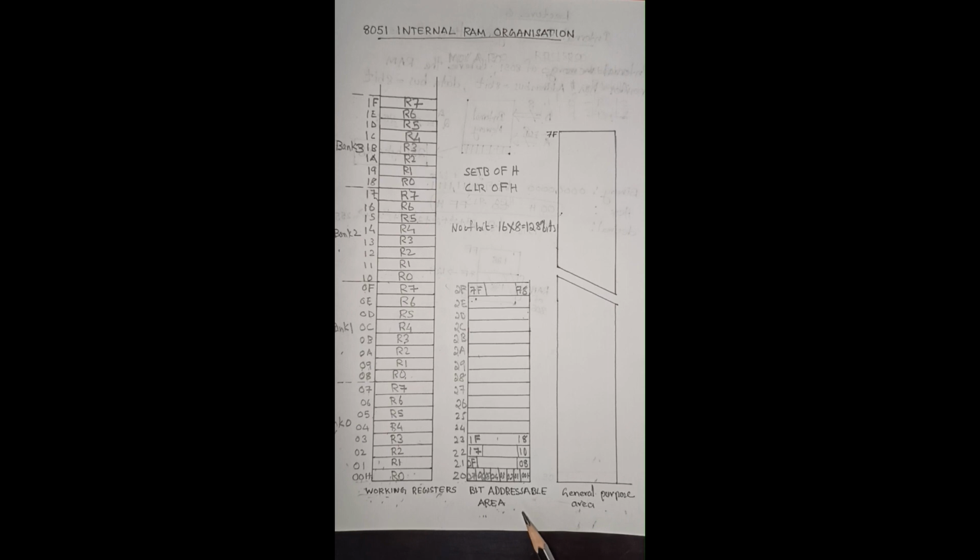We have 16 locations, and how many bits? 16 into 8, 128 individually addressable bits in this area. And we have specific instructions in the instruction set to set and reset these bits. Now we are going to the third area in the RAM. This is the general purpose area.